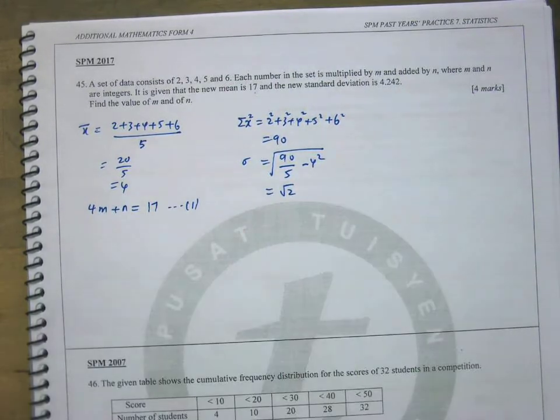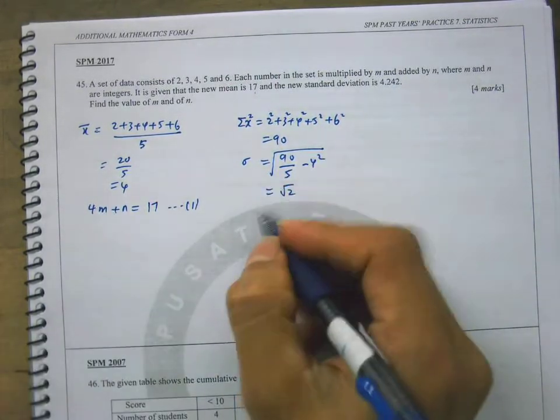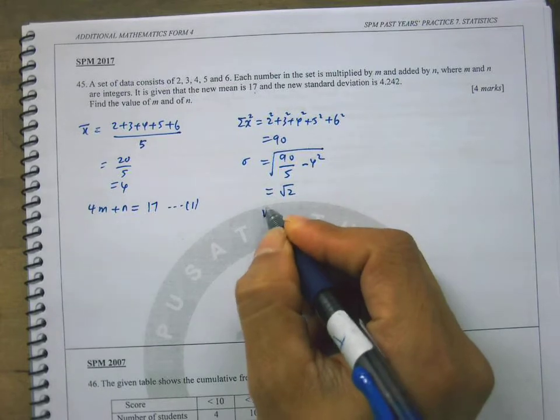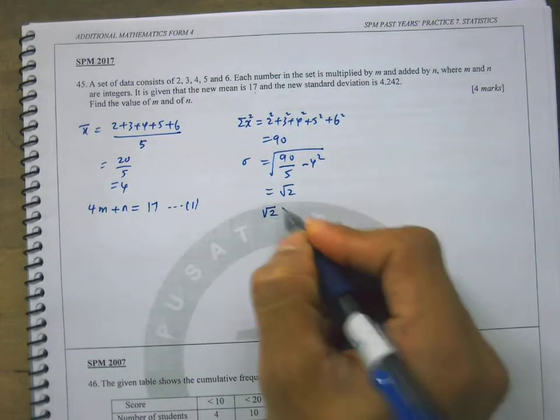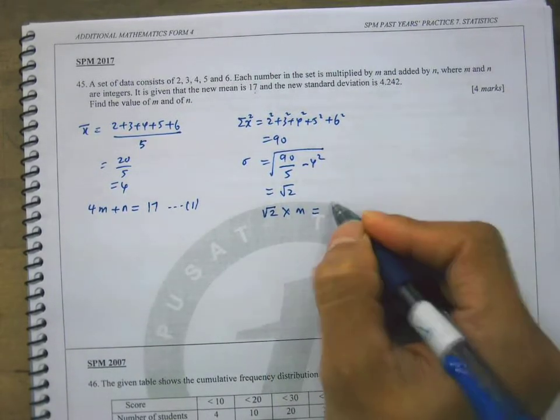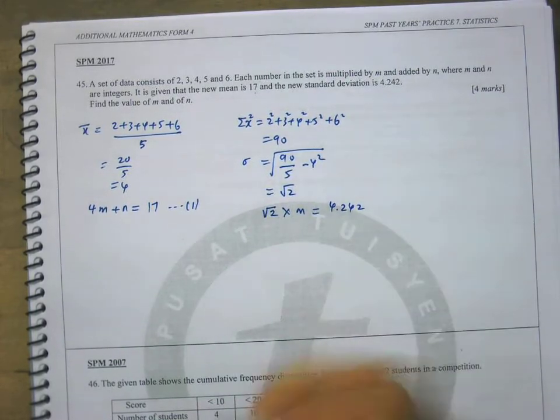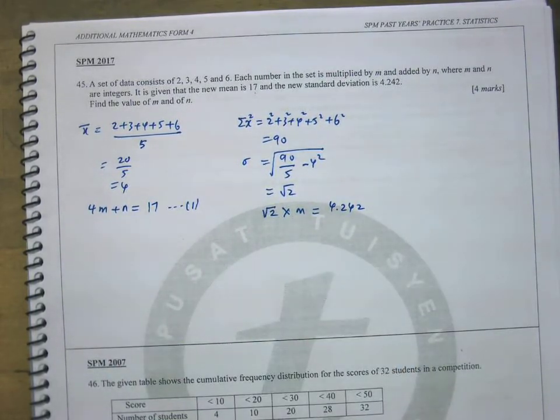Okay, so what happens if you multiply everything by m? My original standard deviation must multiply by m to get my new standard deviation. But do you plus with n? No. Standard deviation is not affected by plus or minus. It's only affected by times or divide.